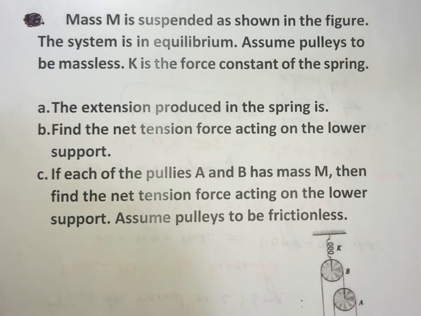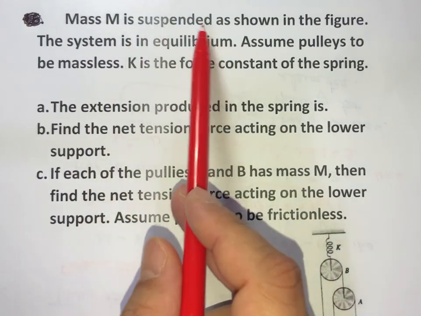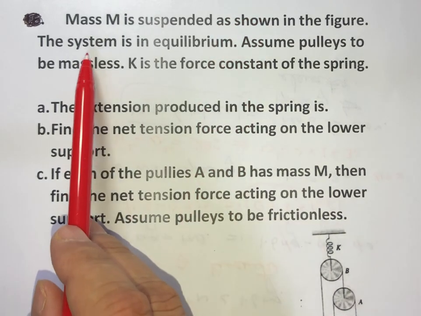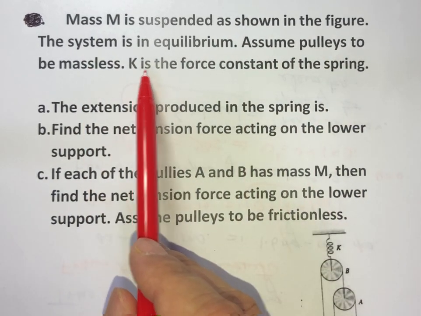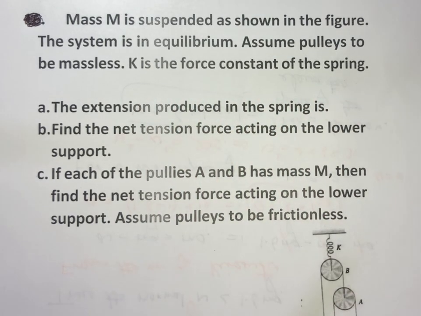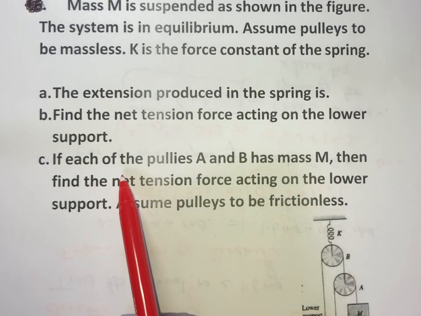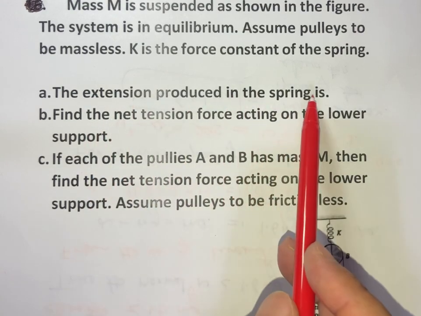Hello friends, in today's question, mass m is suspended as shown in the figure. The system is in equilibrium. Assume pulleys to be massless. K is the force constant of the spring. So we have to find out three things. First is the extension produced in the spring.